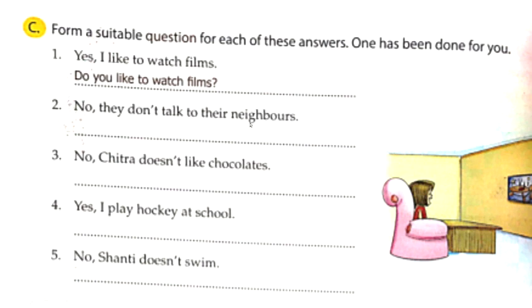No, they don't talk to their neighbors. So what is the subject here? Yes, the subject is they. And with they, which helping verb should come? You're right. Do is used, right? It's written don't. That also gives us an idea. Don't means in negative it is do not. So the question will be, do they talk to their neighbors?